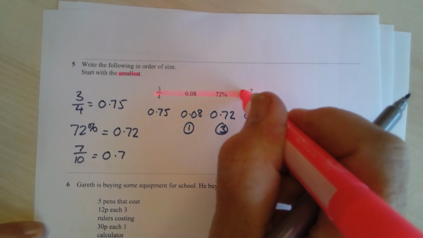Number 6. Now, Gareth buys 5 pens at 12p, 3 rulers at 30, 1 calculator at £6. First thing I notice is some are in pennies and some are in pounds.